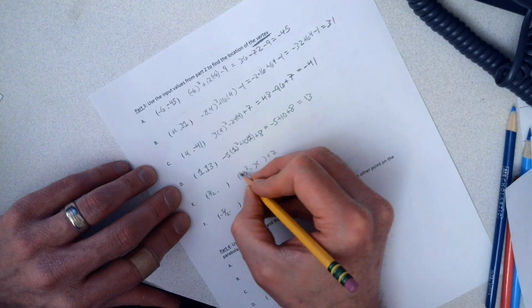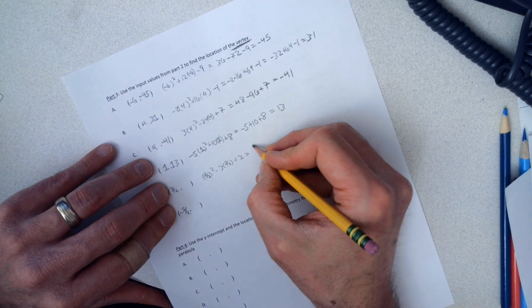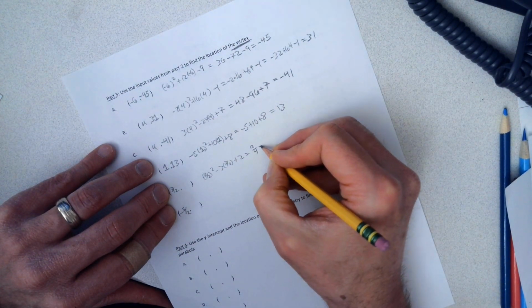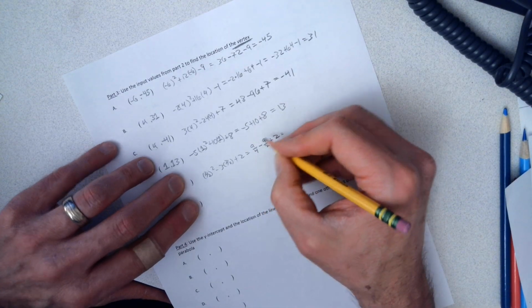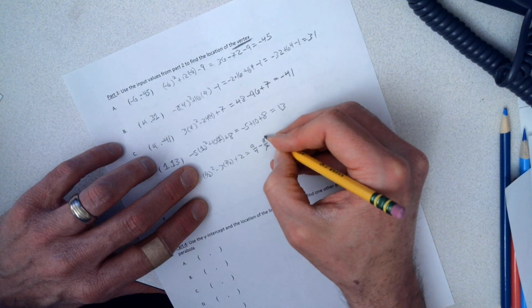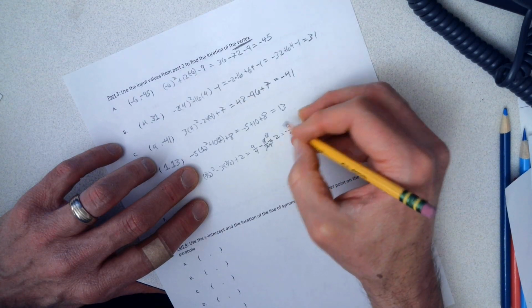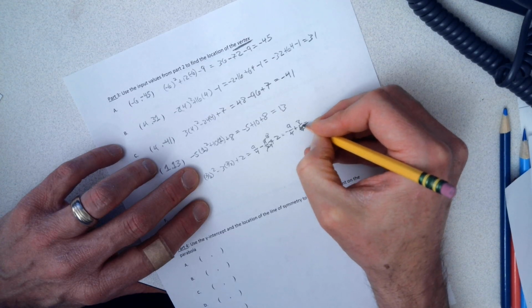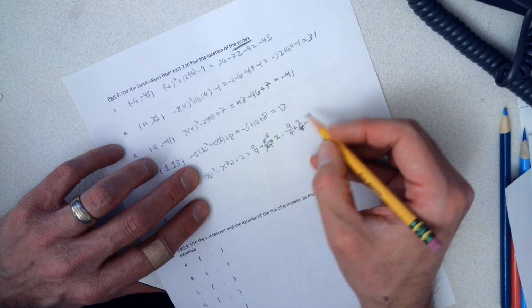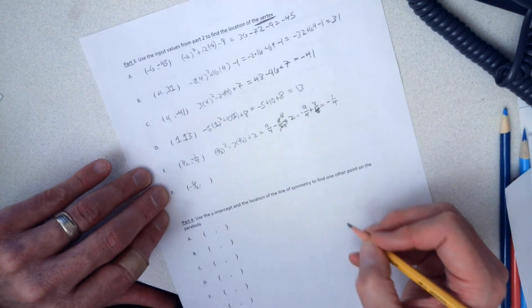I could do this with decimals or fractions. You know me, I love a good fraction. So that's going to give me 9 over 4 minus 9 over 2 plus 2, which is 9 over 4 minus, I can rewrite this as 18 over 4, which would give me a negative 9 over 4 plus 8 divided by 4, which is 2. So 8 minus 9 is negative 1 over 4. That vertex will be at 3/2 comma negative 1/4.